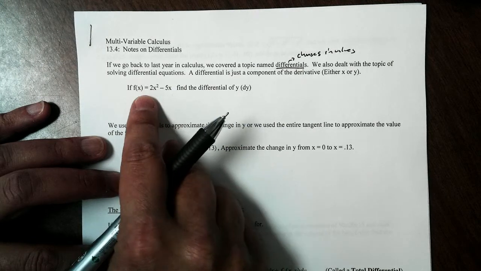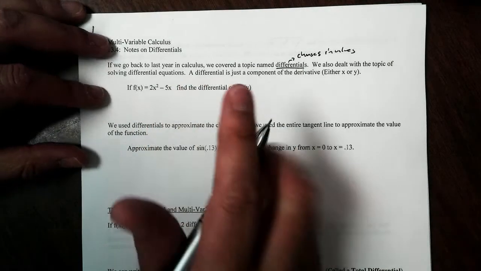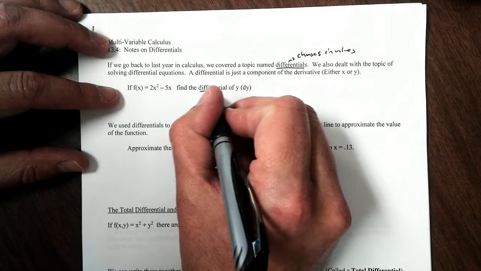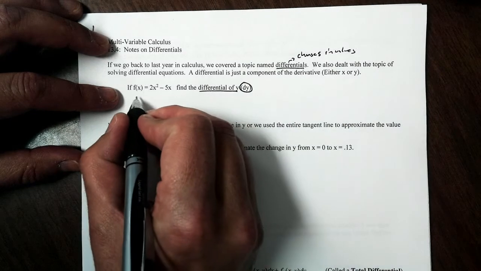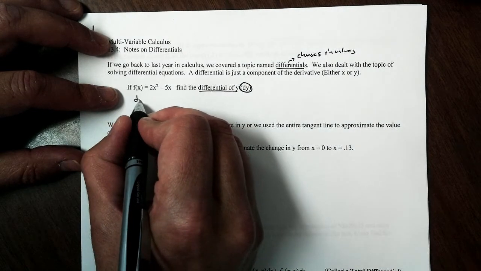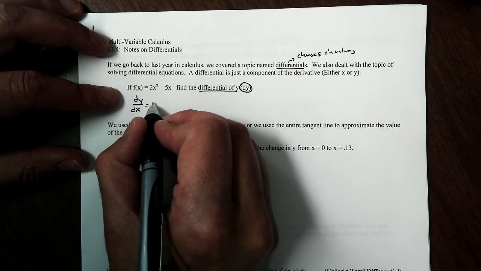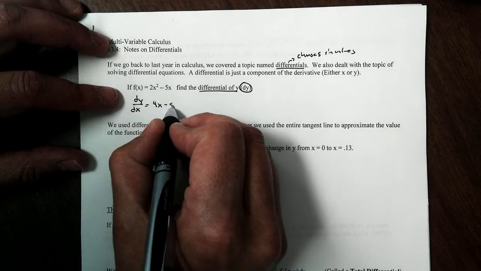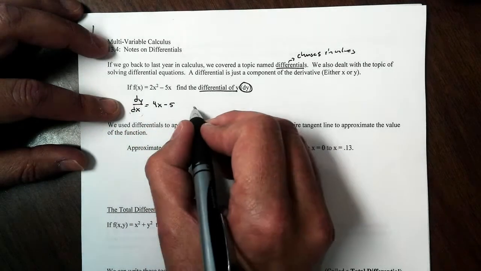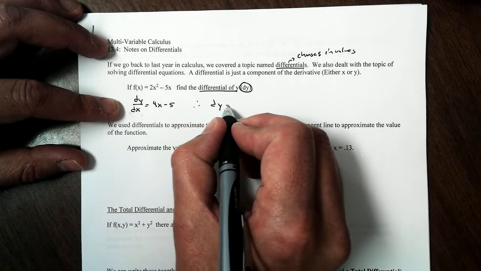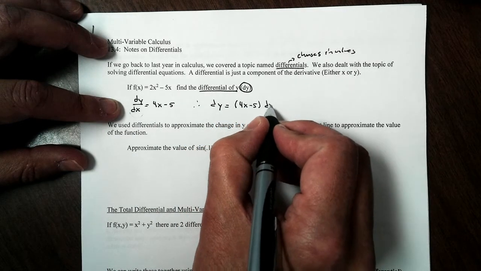Let's say we have a function, f of x equals 2x squared minus 5x. Of course, it's a single variable. And we want to solve for the differential of y. In other words, we want to solve for dy. Very easy. When we take the derivative of our function, dy/dx, we're going to get 4x minus 5. I can solve for the differential by multiplying both sides by dx. Therefore, dy would be this: 4x minus 5 dx.